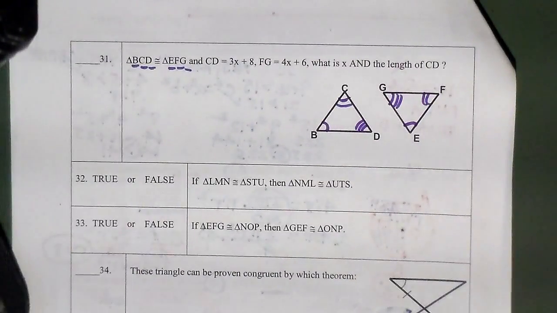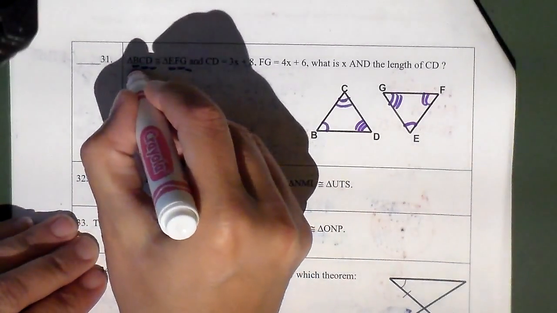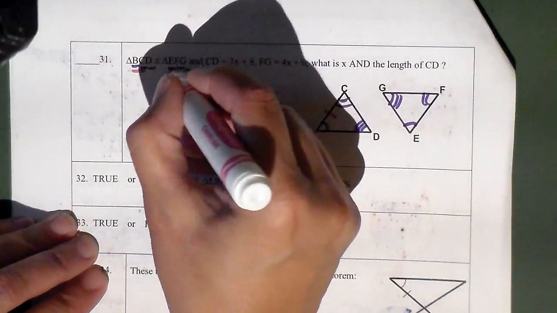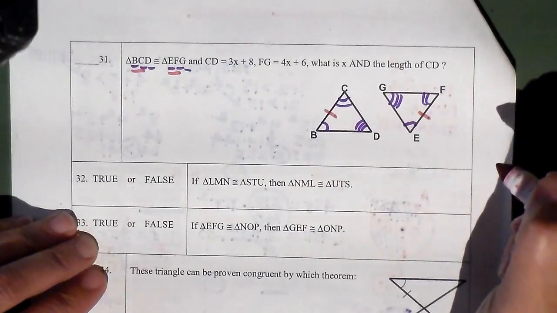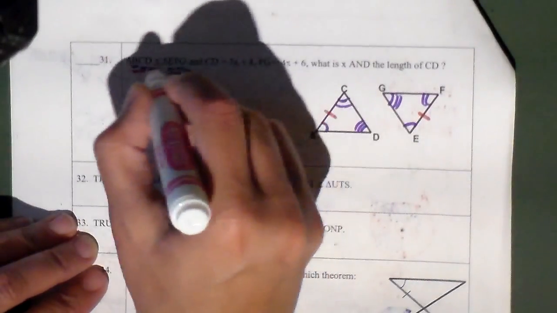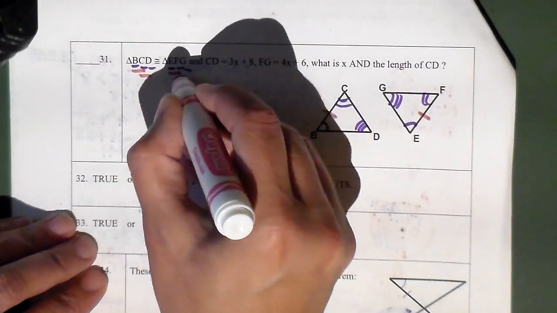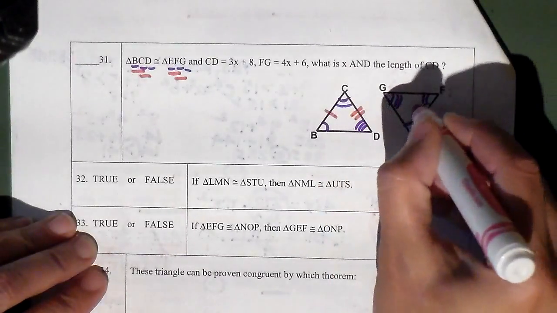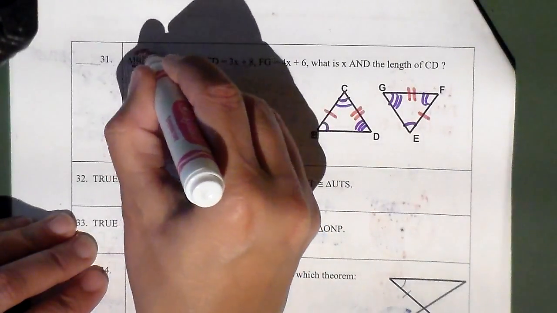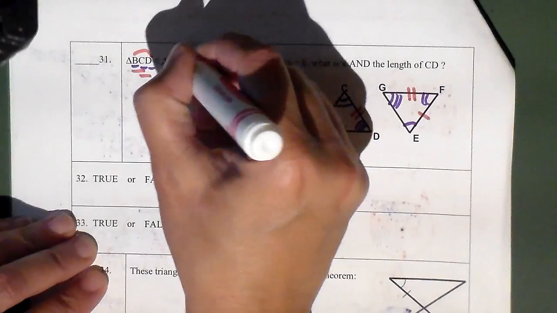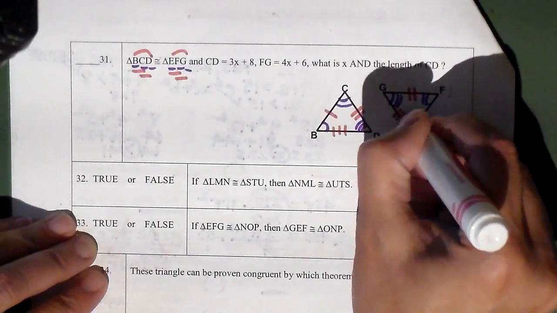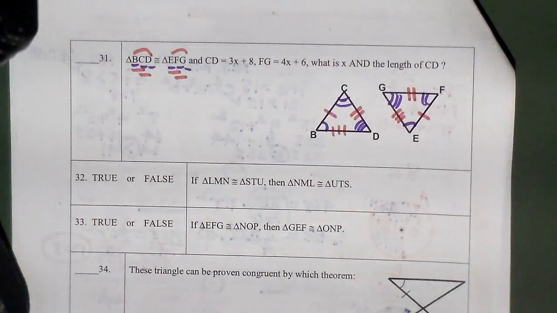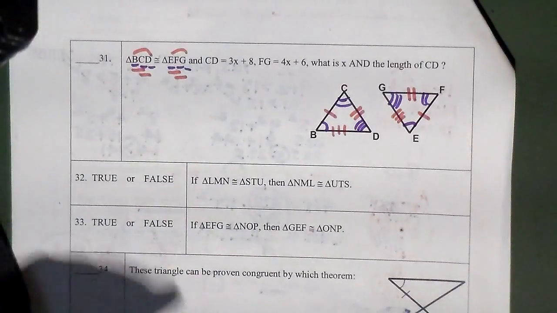Now let's mark the sides. So the sides, BC is congruent to EF. Do y'all see how I'm marking those based on the sequence of the congruent statement? CD is congruent to FG. And BD is congruent to EG. So now I know everything that matches up. So let's throw some measurements in there.